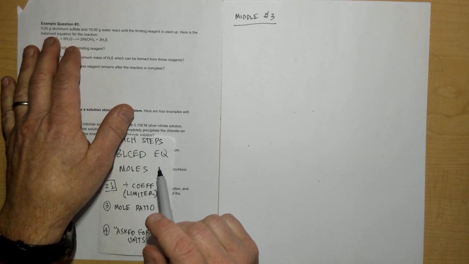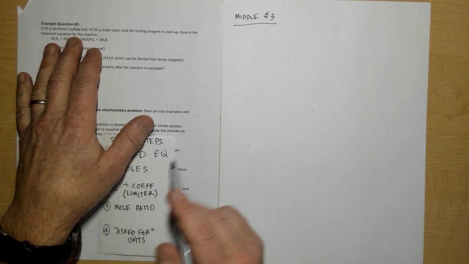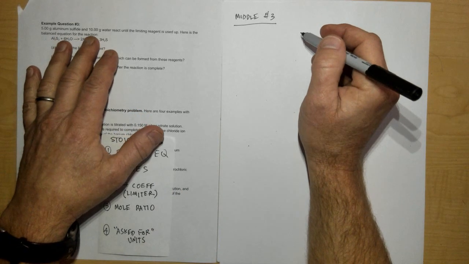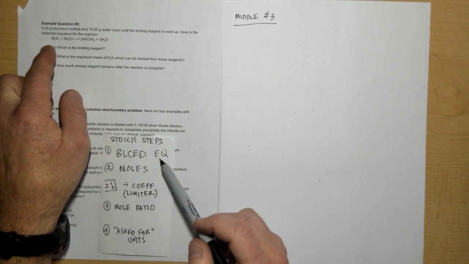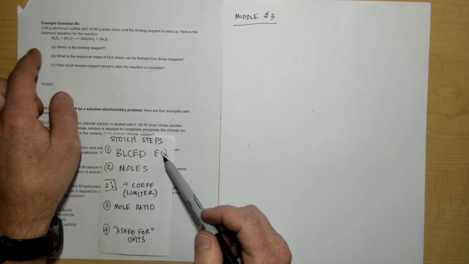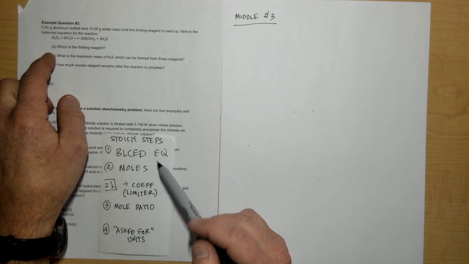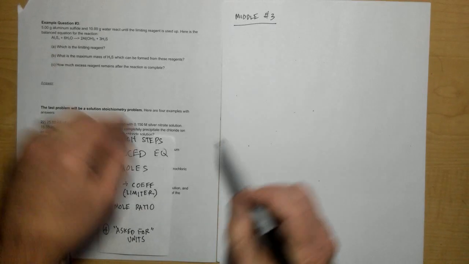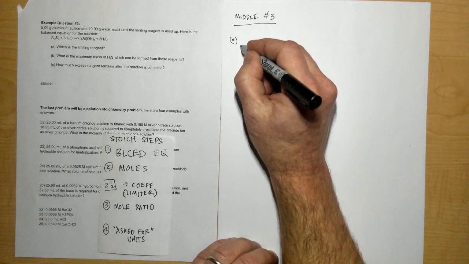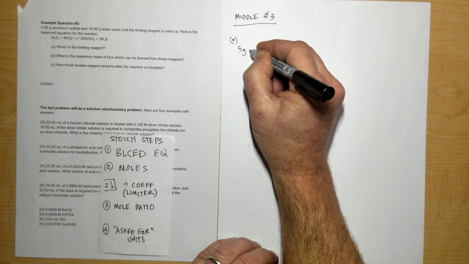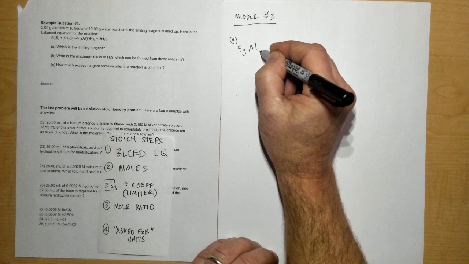All right, so here we have example question number 3. 5 grams of aluminum sulfide and 10 grams of water react until the limiting reagent is used up. Here's the balanced chemical equation, which is always step 1 in a stoichiometry problem. Letter A says which is the limiting reagent, so we're going to have to go through step 2.5 to figure that out. And so we're given 5 grams of the aluminum sulfide.